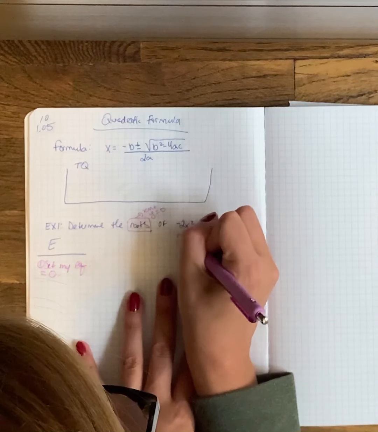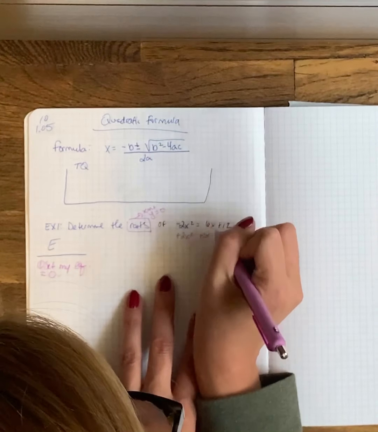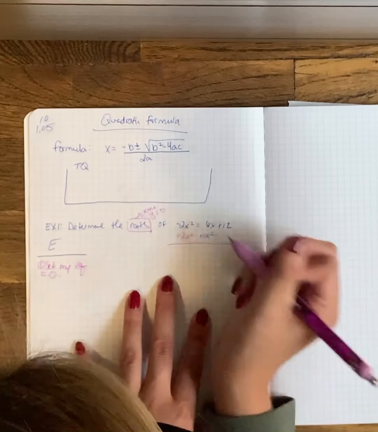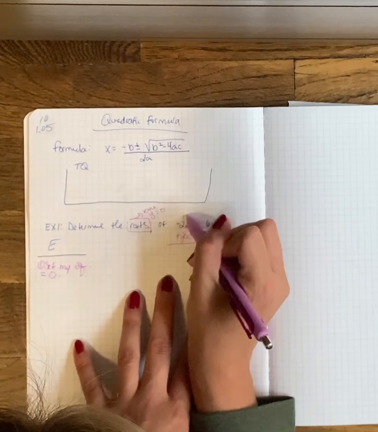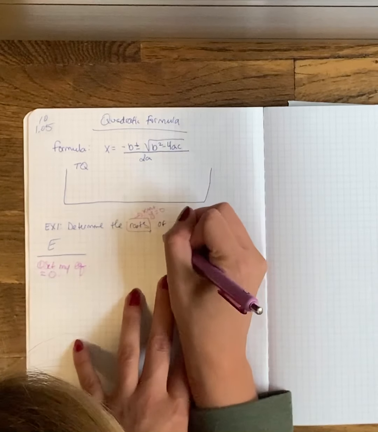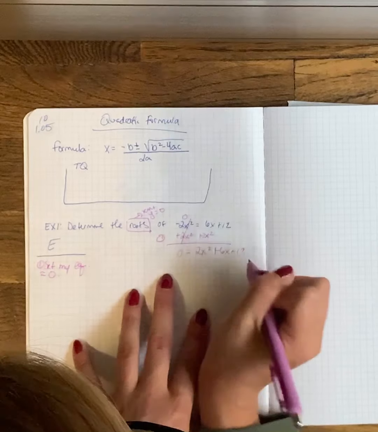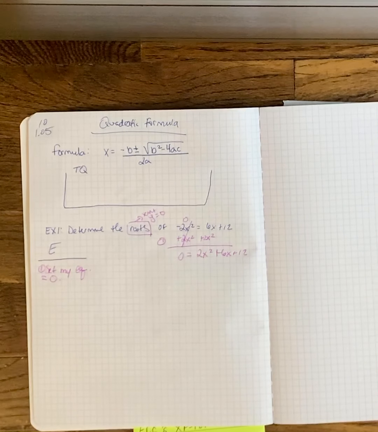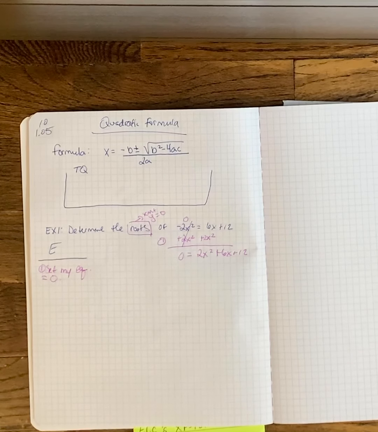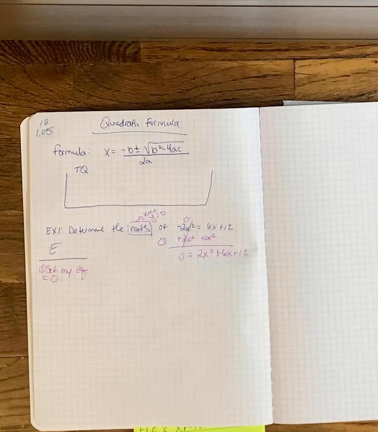I'm going to add 2x squared to both sides. So negative 2x squared plus 2x squared will be 0. So 0 equals 2x squared plus 6x plus 12. Great. Now my equation is in standard form, so I'm really familiar with this form, right? And I know that the y-intercept is 12, and this is my a value, it tells me it opens up, but I'm not asked for those things, I'm asked for the roots. So how can I use the structure of this equation to find my roots?